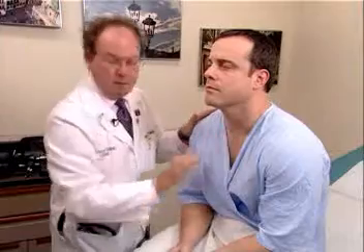One wants to ascertain whether or not the trachea is midline, and one can place fingers like this on either side of the trachea, between the trachea and the sternocleidomastoid, and determine whether or not the trachea is midline. The examination of the thyroid consists of an anterior approach as well as a posterior approach.